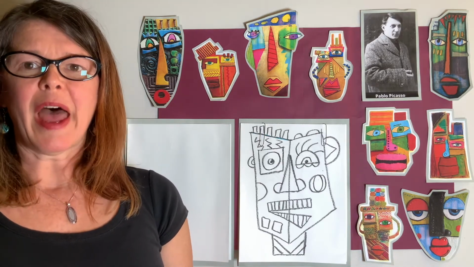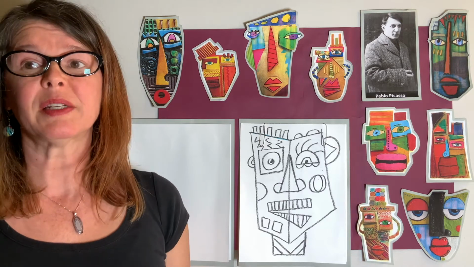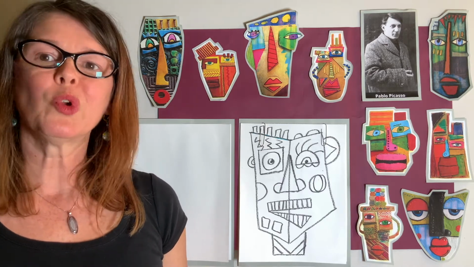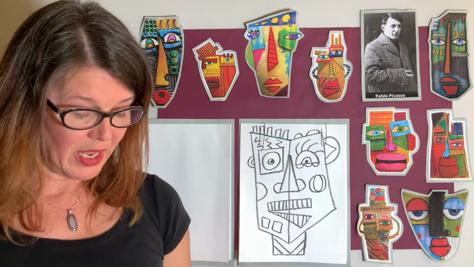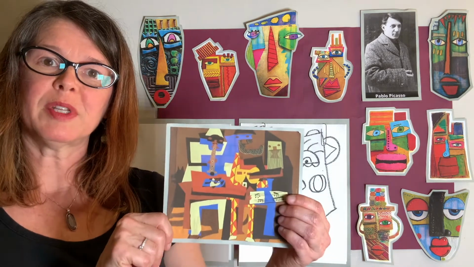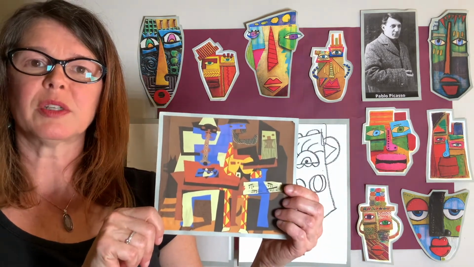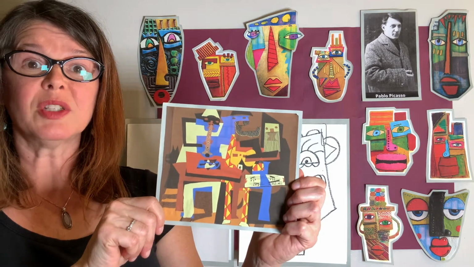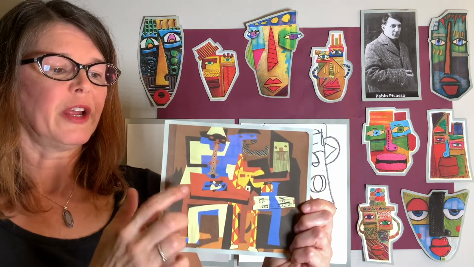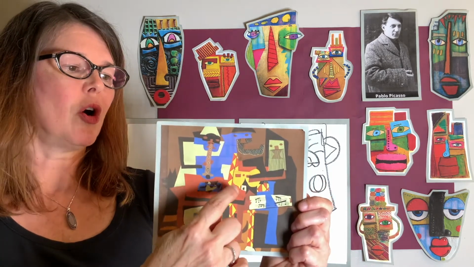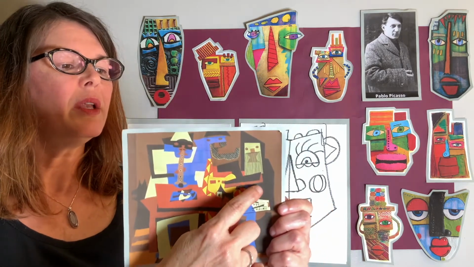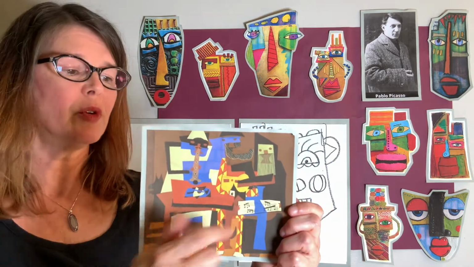Well, what is abstract art? Abstract art is all about shapes and colors and the feelings that it expresses, not about what the picture really looks like, just like Pablo Picasso's famous art piece called The Three Musicians. There are three musicians in this picture. There's a clarinet player, there's a guitar player, and a man holding sheet music, right?